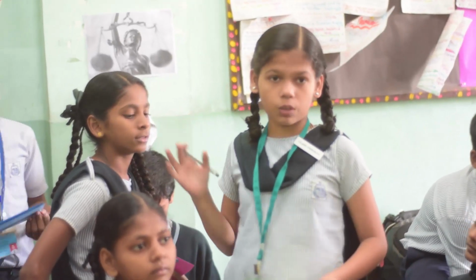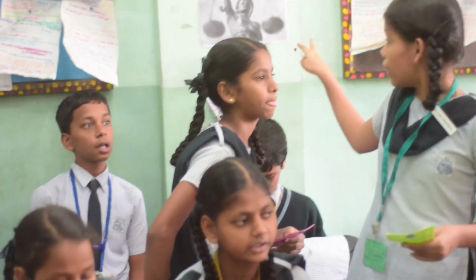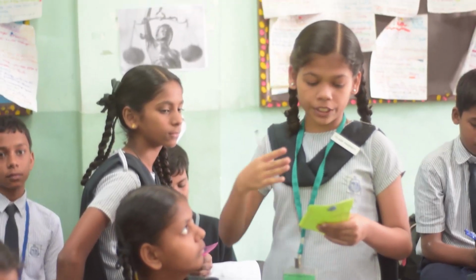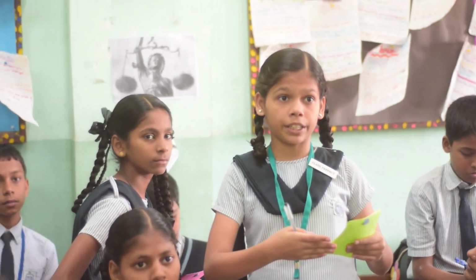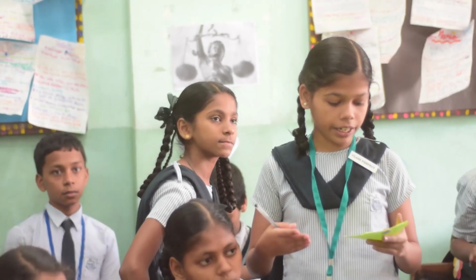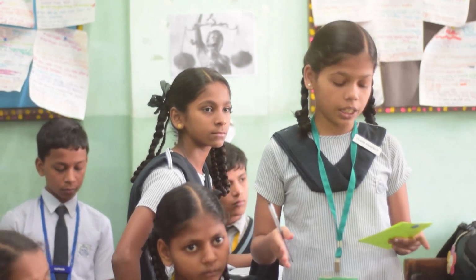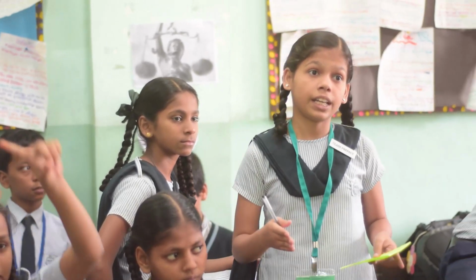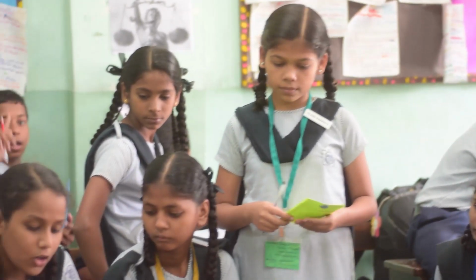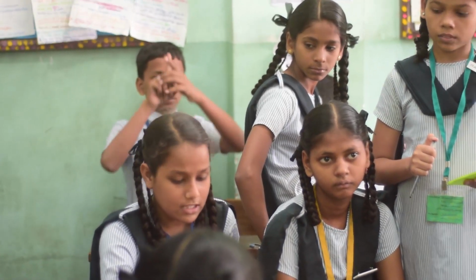This picture is showing equality against injustice, and it is showing that we should not discriminate on the basis of caste, gender. We should treat everyone equally, in a way that they get equal rights. Okay, Aisha wants to add. No one is superior, no one is inferior, everyone is balanced equally.